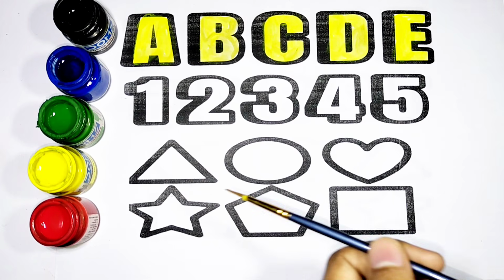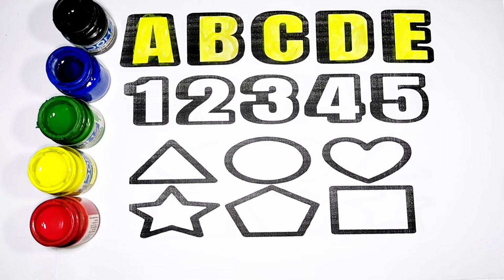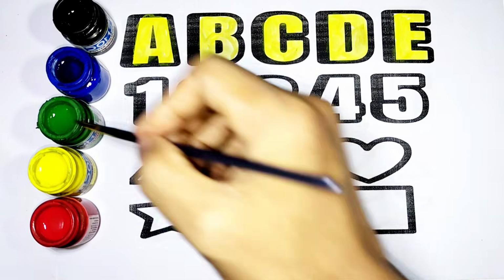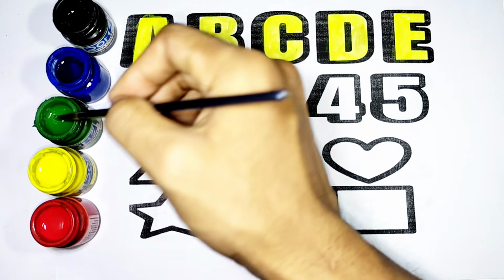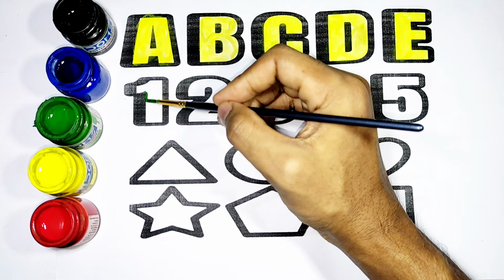The next one is numbers. Now we are using the color green. So now we are using green color. Now we're coloring numbers.